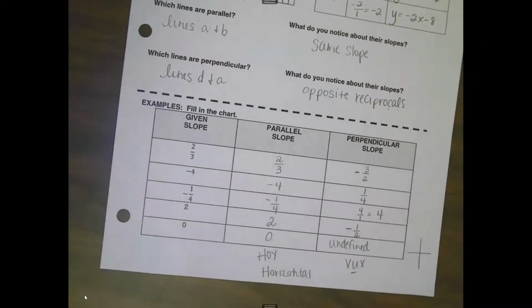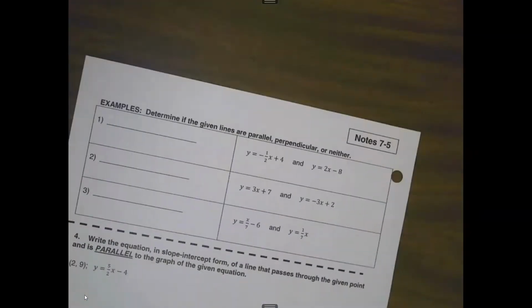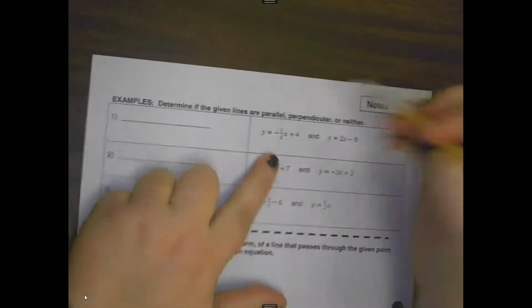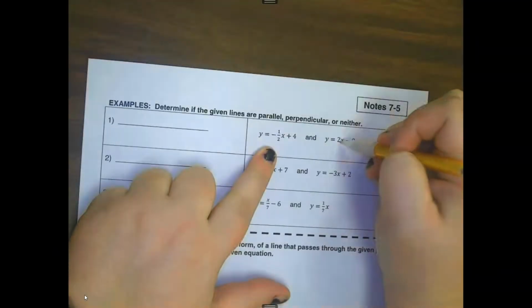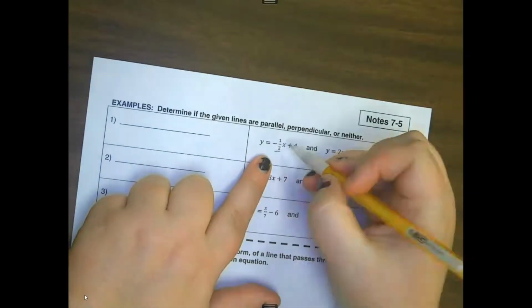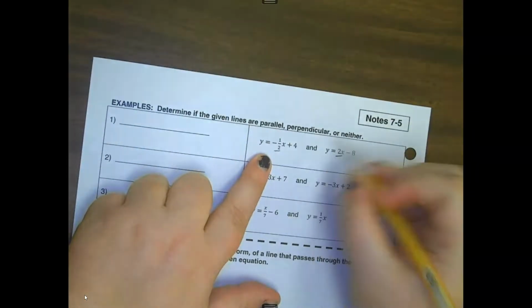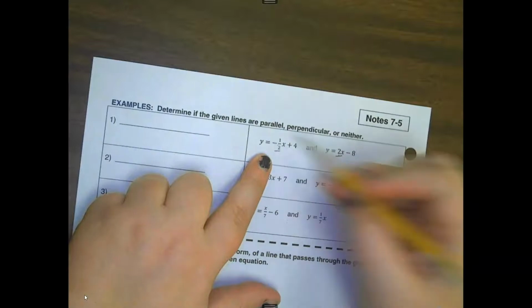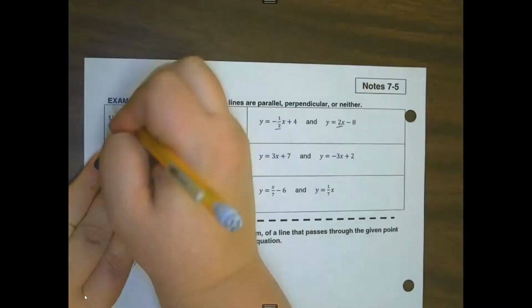All right, let's flip to the back. Determine if the given lines are parallel or perpendicular or neither. Let's look. We don't have the same slope, so they're not parallel. But let's look. If I do the reciprocal of 1/2, it would be 2, and the opposite of negative is positive. So this is going to be perpendicular.